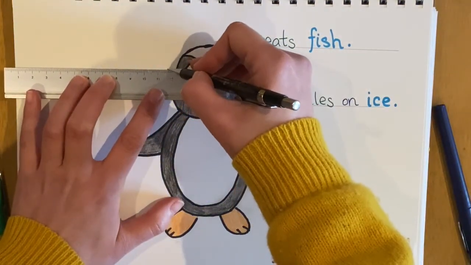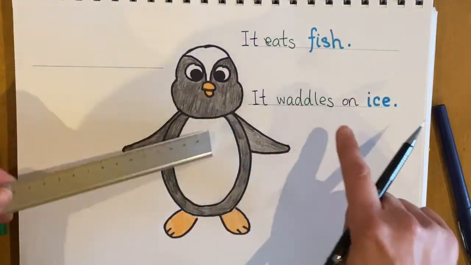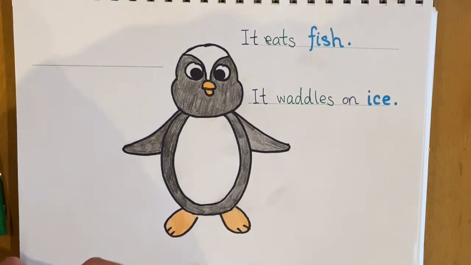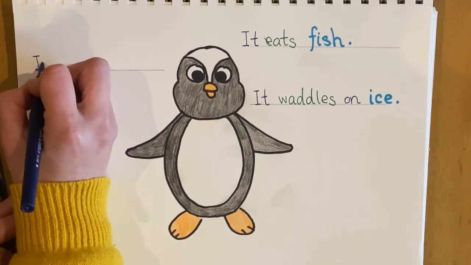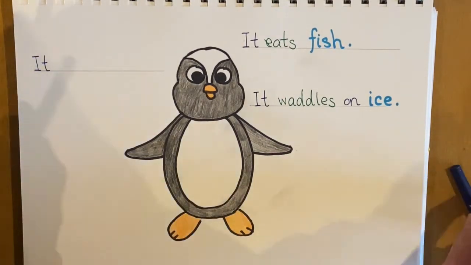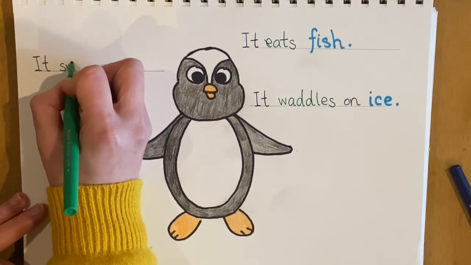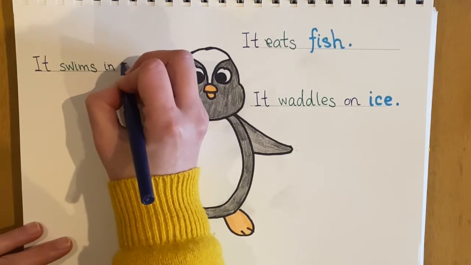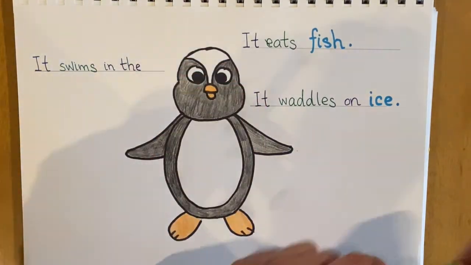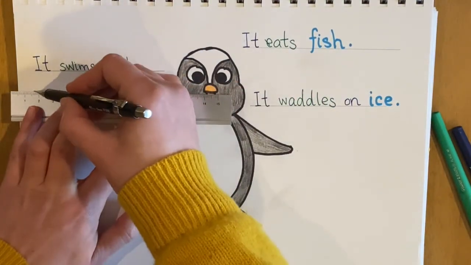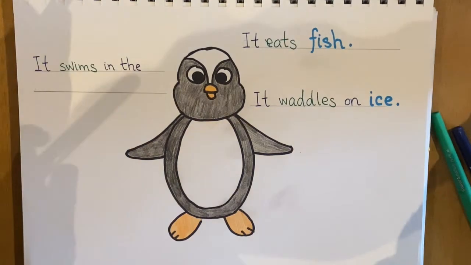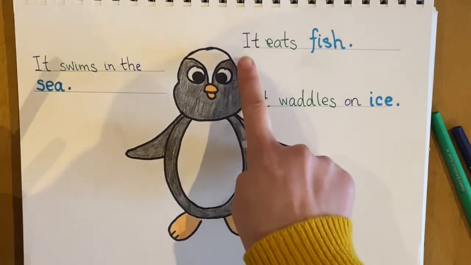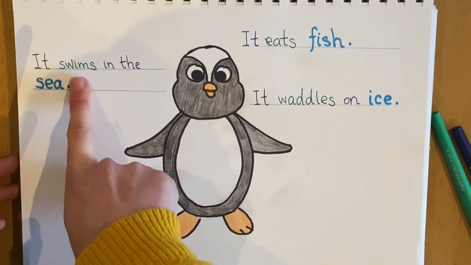How do they move from one place to another? So we've got they waddle on ice, and they also swim in the ocean. So we're going to start with it again. It, and swims is our verb. It's our doing word, so it's going to go in green. It swims in the, we're just going to use a normal color. And I've run out of space. I'm not going to squash it in. I'm going to draw another line. It swims in the, and then ocean or sea. It swims in the sea. I'm going to use my blue pen because it's a noun. It eats fish. It waddles on ice. It swims in the sea.